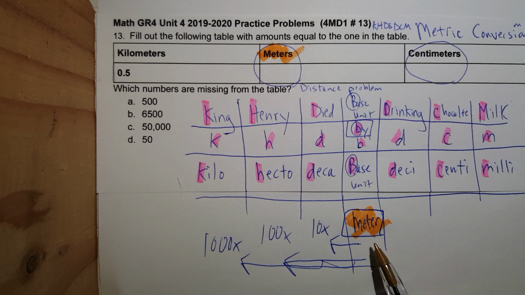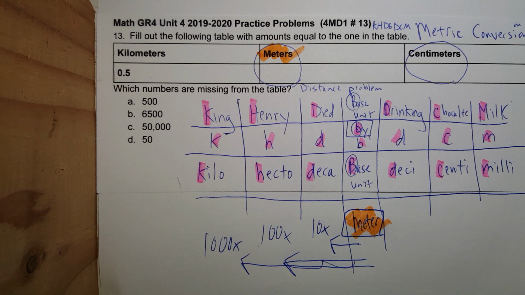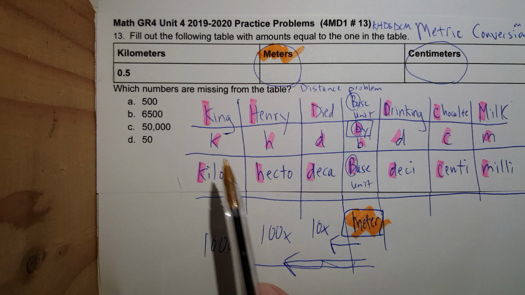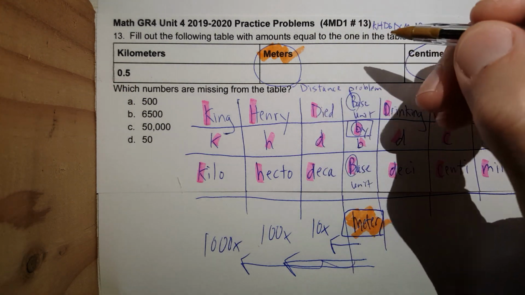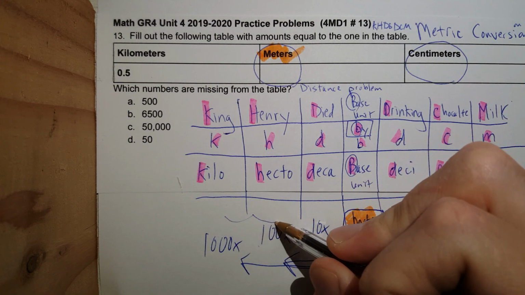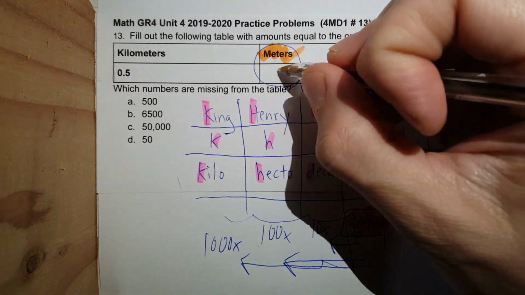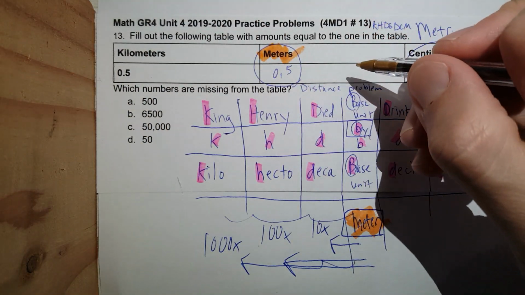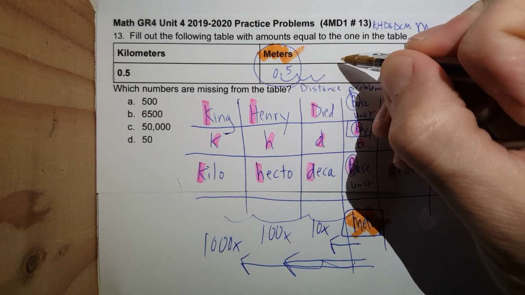So if I'm going to the left, I'm getting bigger, but notice how I have 0.5 kilometers? I need to go this way to get to meters. So this decimal point is going to go this way. Now watch this, okay? It's going to go over 1, over 2, over 3. I just take this 0.5, and now I move it over 1, over 2, over 3.